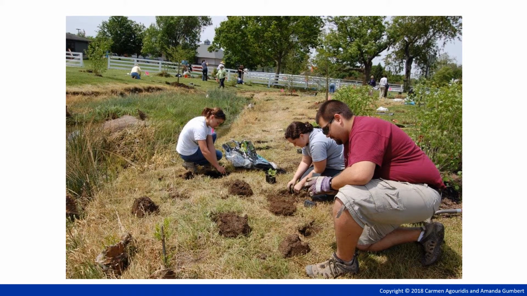For some stream buffer projects, it will be valuable to enlist volunteers to assist with plant installation. This photo shows volunteers planting small herbaceous perennials, often called plugs, in a buffer that had been treated with herbicide to kill existing mowed grass.